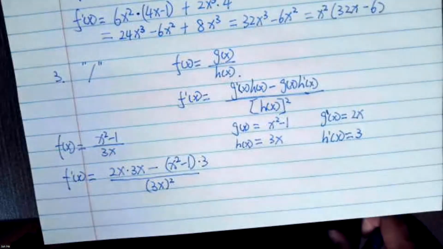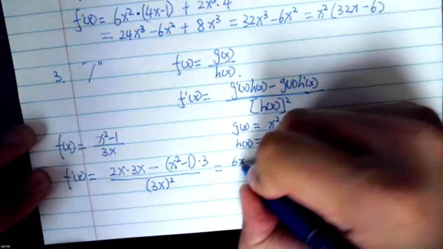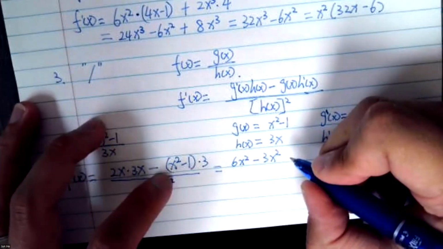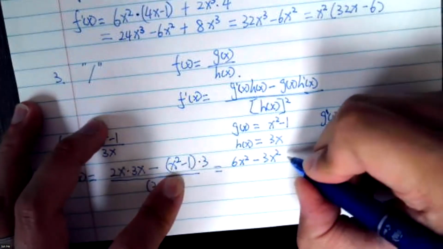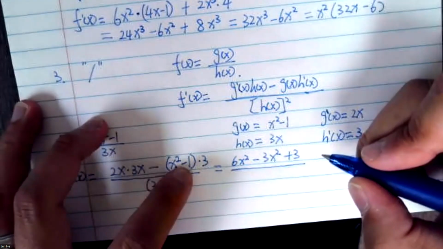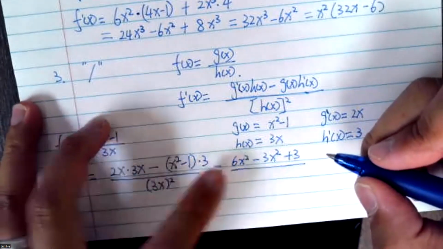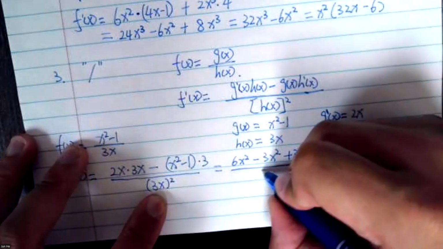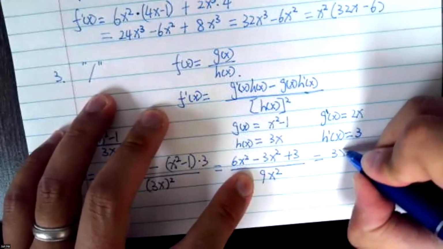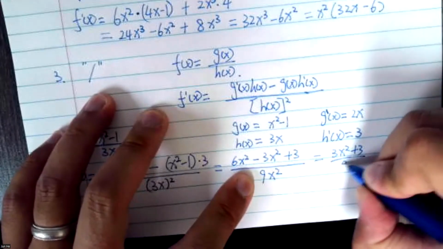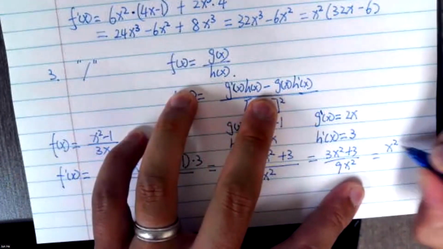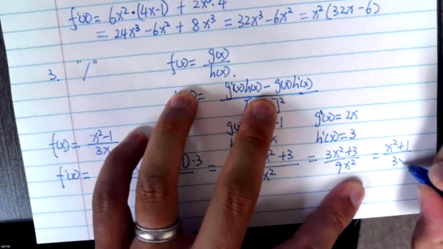squared. So we have 6x squared minus 3x squared, and here there is a double minus, which is plus 3. Okay, so it's minus 1 by 3, which is plus 3, over 9 times x squared. So the result is 3x squared plus 3 over 9x squared, and we have the same 3 to cancel. That is x squared plus 1 over 3x squared.